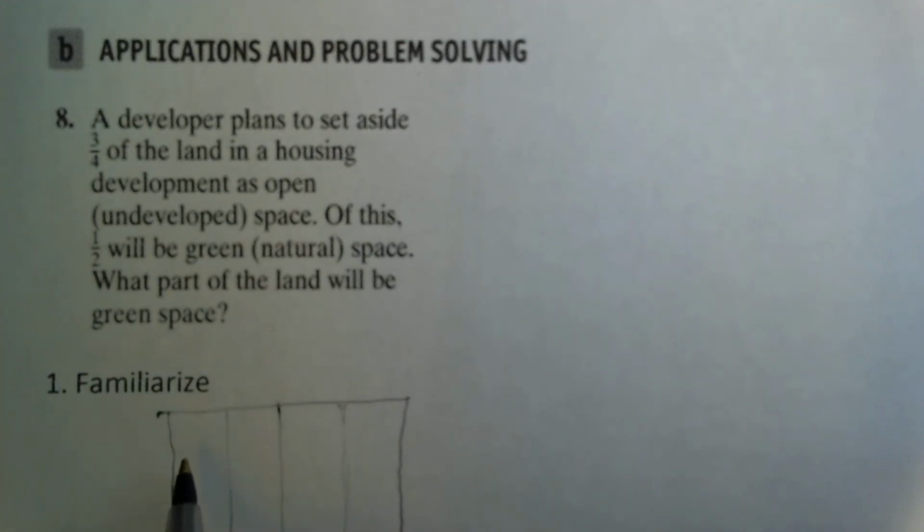So in other words, say this is the area for open undeveloped space, 3/4, 3 out of 4, and then half of this will be green or natural space.